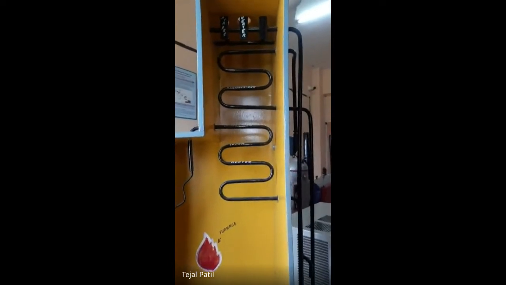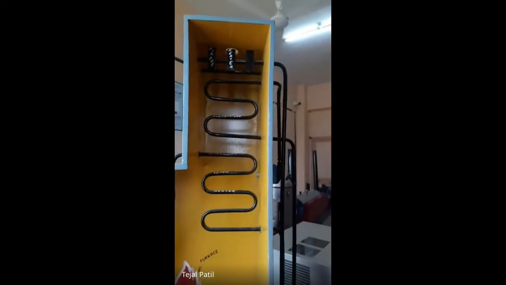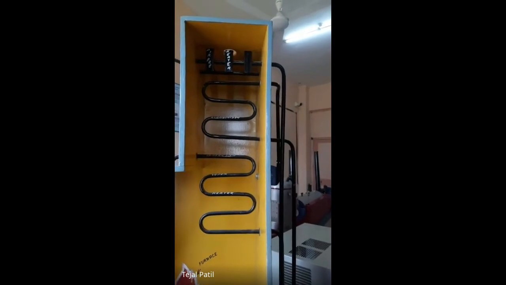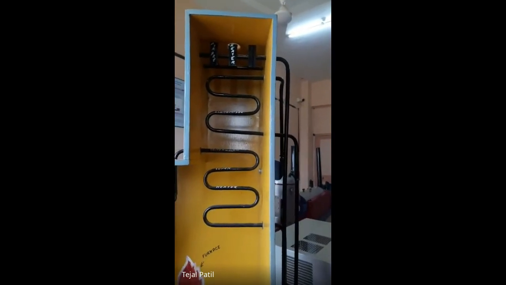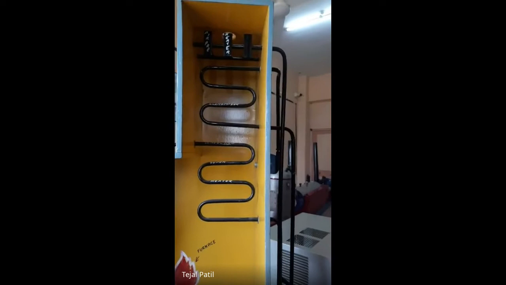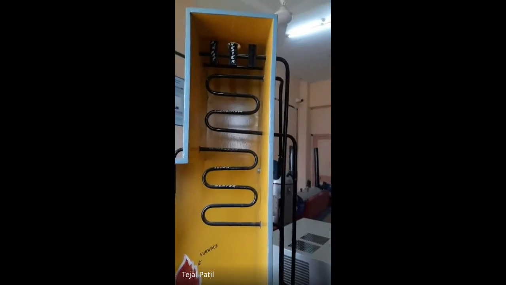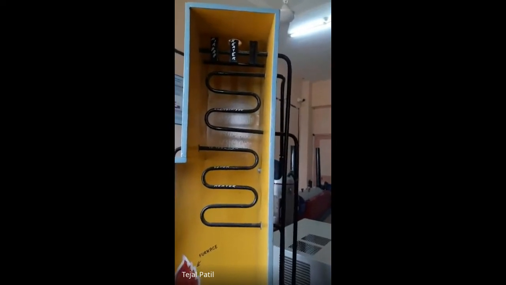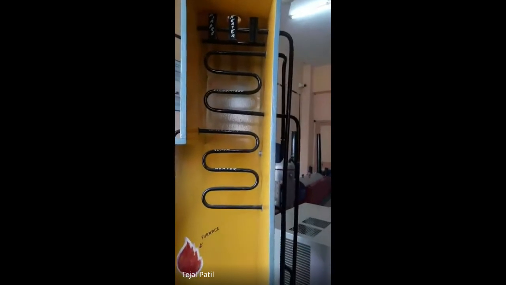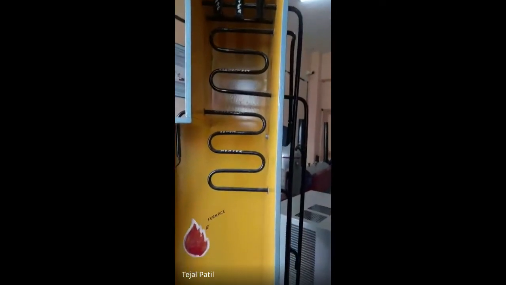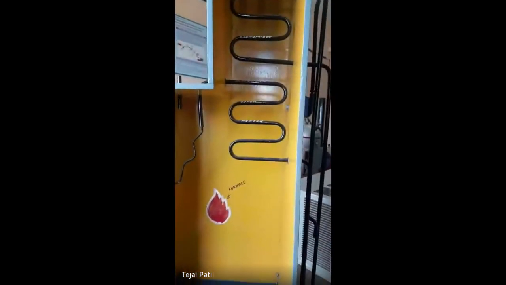And as you are using it near the exit of the flue gases, whatever remaining heat is there will be taken by that air preheater. Another advantage of this is that you are trying to utilize more and more of the heat from those flue gases.